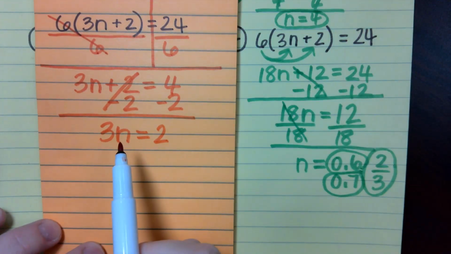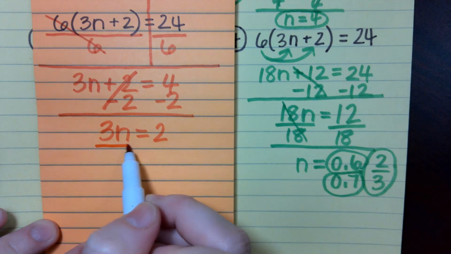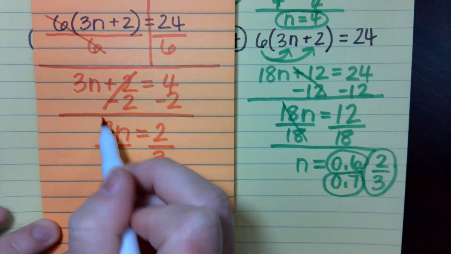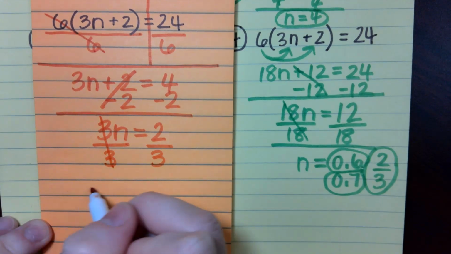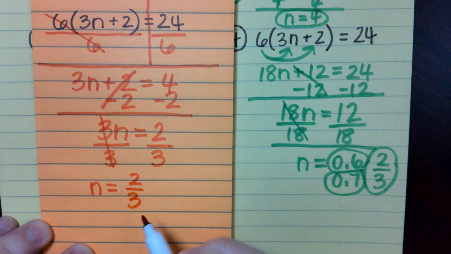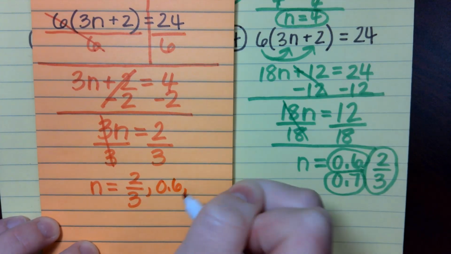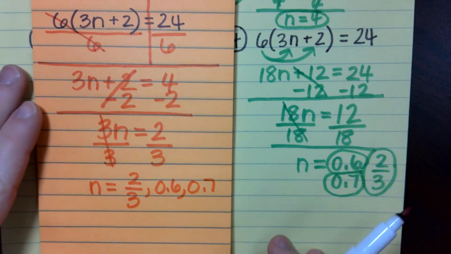3 times n, how do we get n by itself? Divide. Good. All right, my 3s are going to cancel out, and we will get n equals, and again, I'll accept any of these answers, either 2/3 or 0.6 or 0.7. Any of these I'm okay with.